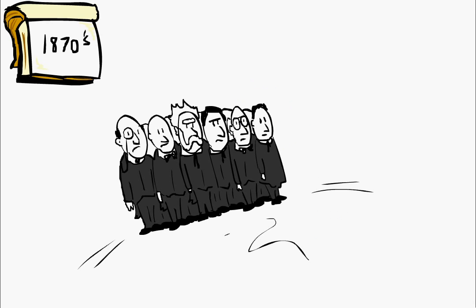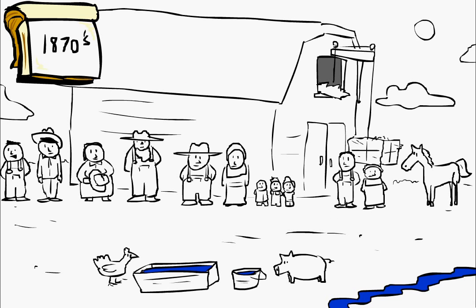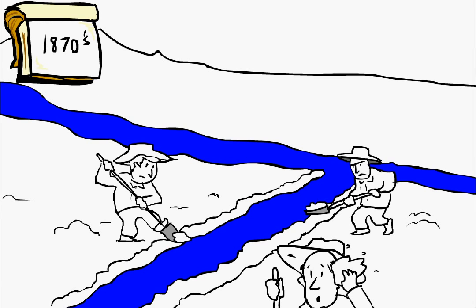Where did the money come from? Big corporations, some from Europe. One was Travelers Insurance Company. Groups like Greeley's Union Colony, and mutual ditch companies, groups of farmers who got together to pool their resources and labor.